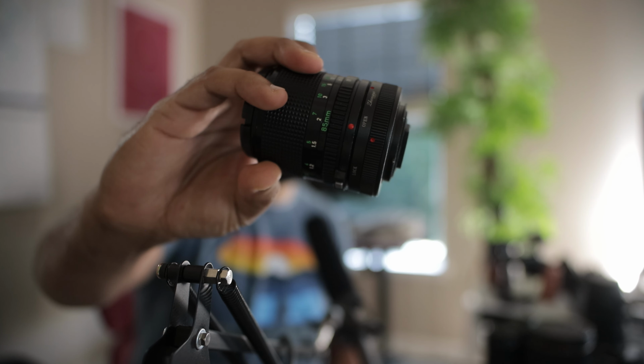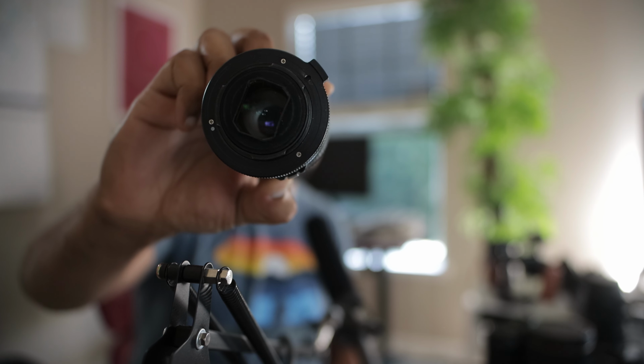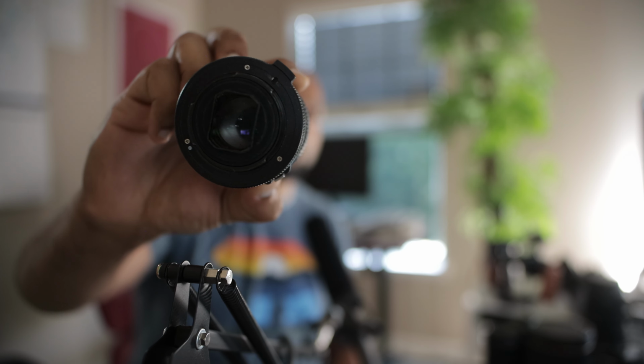Now, there is a second situation where if you use a manual lens, this is an 85mm f1.8 Canon FD lens, and you'll notice here, using the adapter, there are no electronic contacts. And so when I mount this on the Sony camera, on the Sony ZV-E10, if you bring it into Catalyst Browse, it's not going to work.